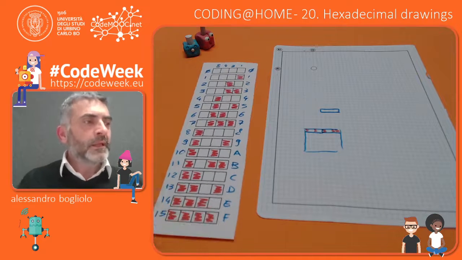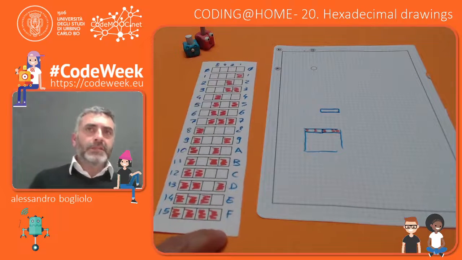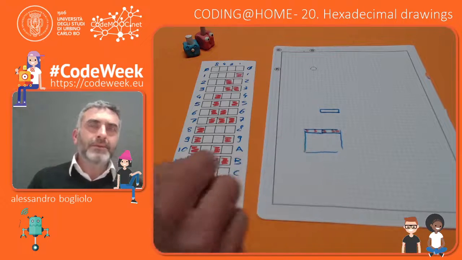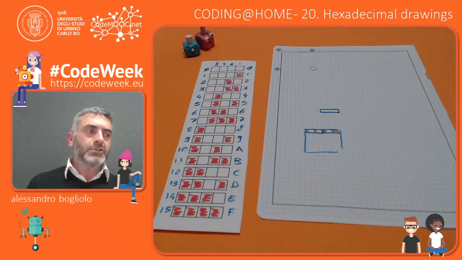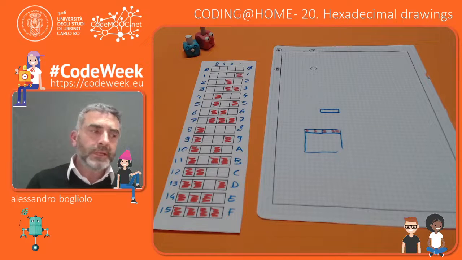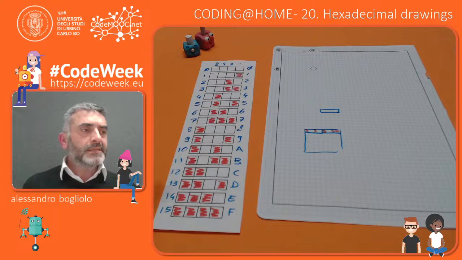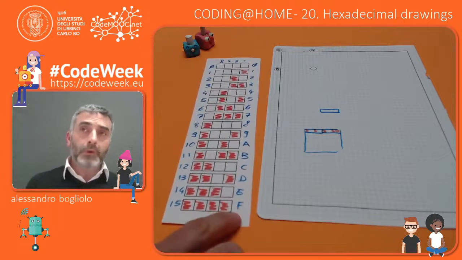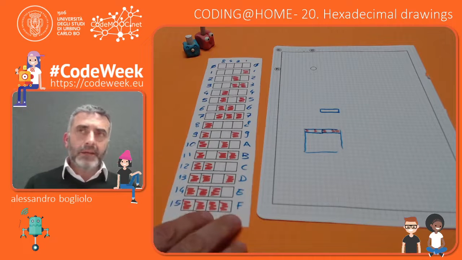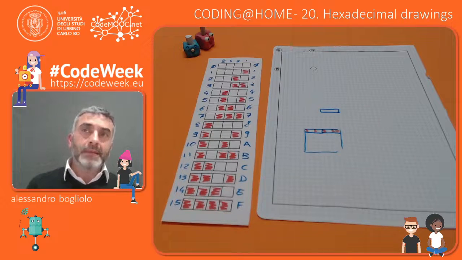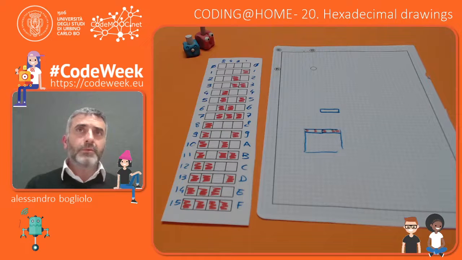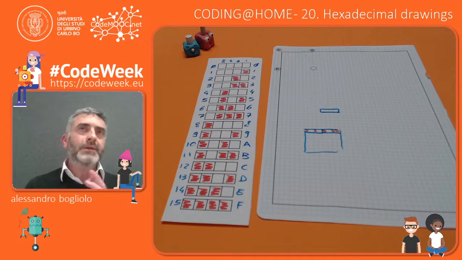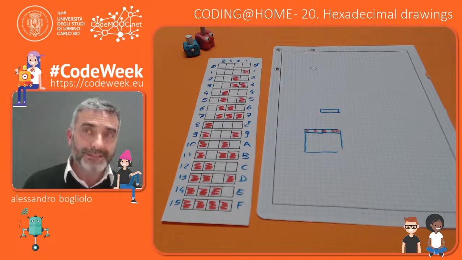Okay, so the encoding that we are using is effective in allowing Anna to draw something based just on the code that I tell her. And since I'm using 16 different symbols, this encoding is called hexadecimal. Okay, so that's why this lesson is called Hexadecimal Drawings.